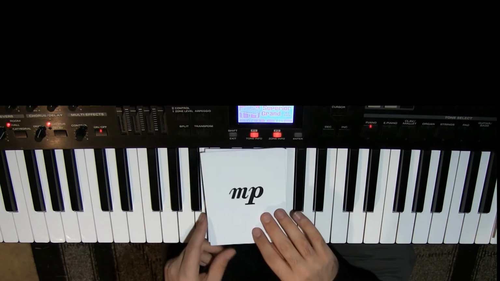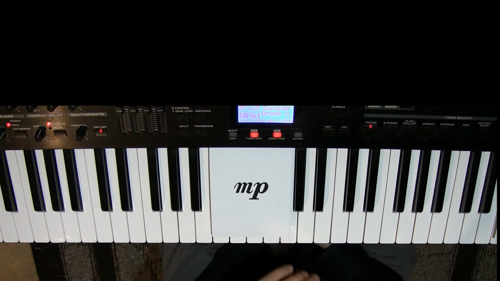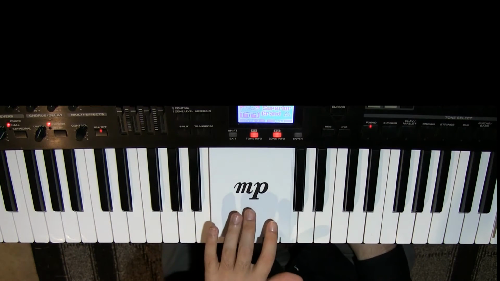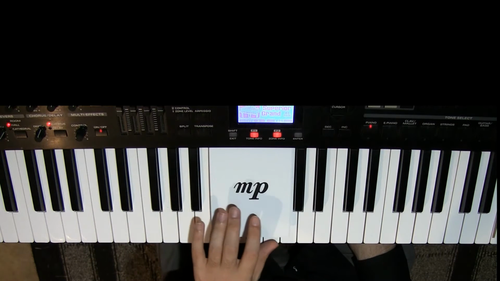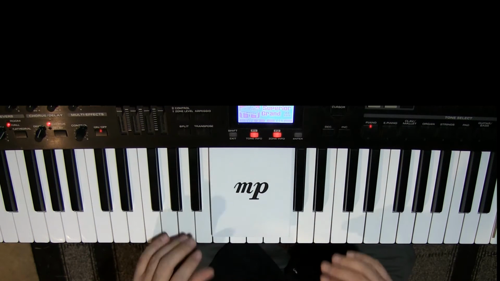So here we have MP. This is mezzo piano. Anytime you put an M in front of one of these Fs or Ps, it will make it medium. So in the case of mezzo piano, that's actually going to be a little bit louder than soft. It's more towards the middle.